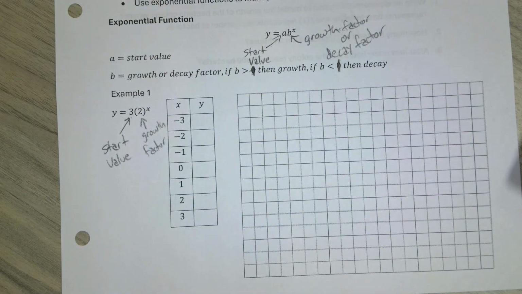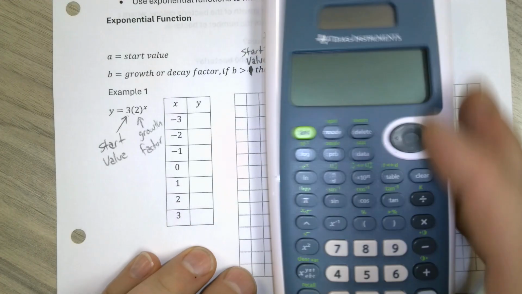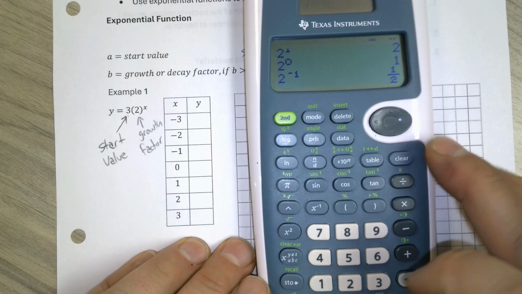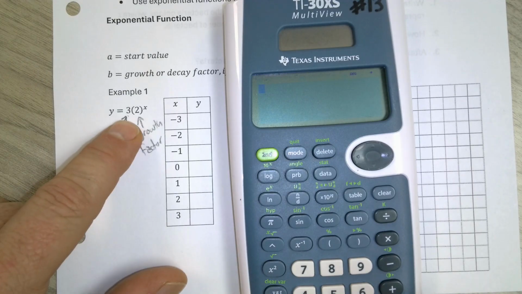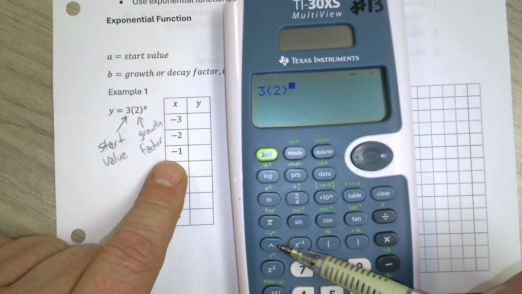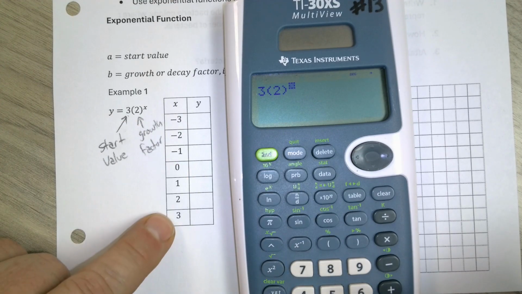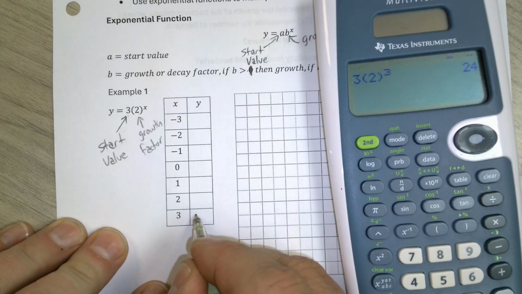All right. So we really can use our calculator to generate the values on our graph, so we don't have to necessarily do all this by hand. As we plug these values in, we'll go 3, parenthesis, 2, and then I'm going to raise it to a power using this caret key right above the x squared. I'm actually going to start at the bottom of the table. I'm going to put 3 in. When I do that, I get 24, so that's what I'm going to put in here.